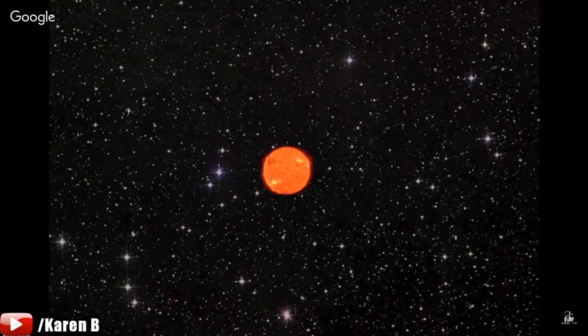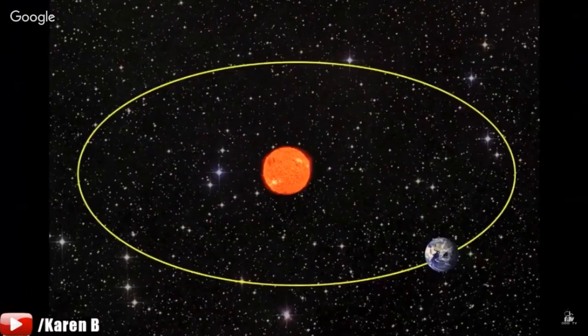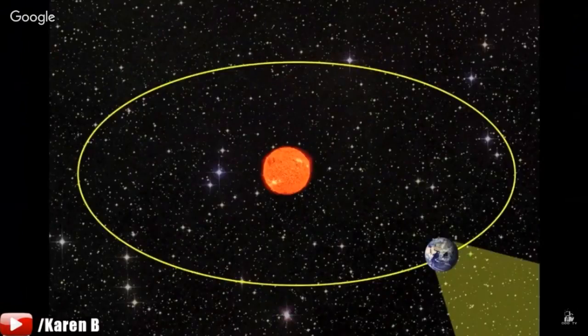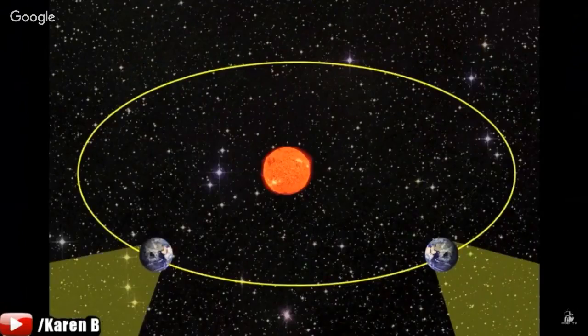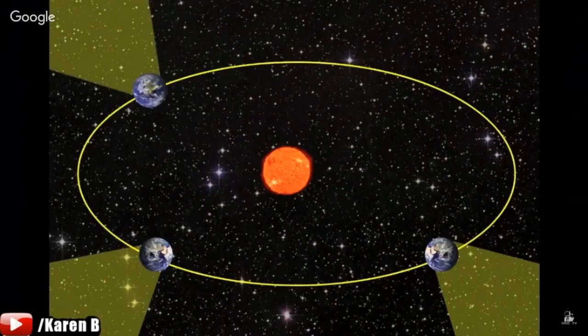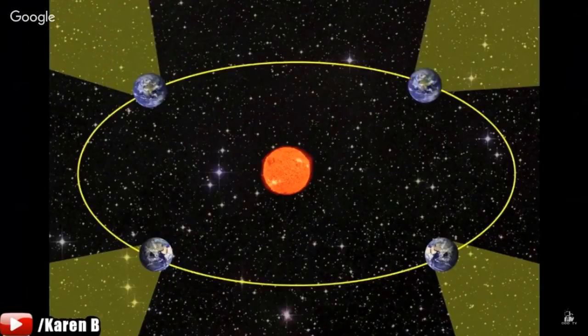Here is the sun in space. Here is the Earth. The Earth orbits the sun while spinning on its axis. At night, when we are not facing the sun, we see the stars in the dark part of space. Why don't we see completely different constellations 3 months later when we are a quarter of the way through our orbit? Or how about 3 months after that when we are on the opposite side of the sun? Every 3 months, the constellations should be completely different, but they aren't.